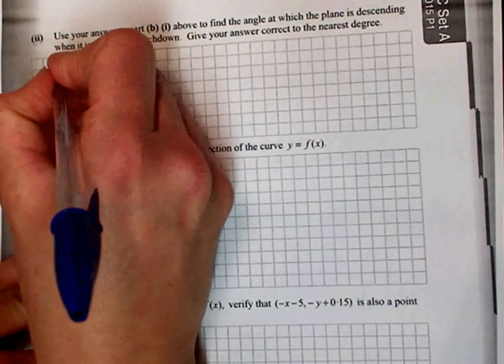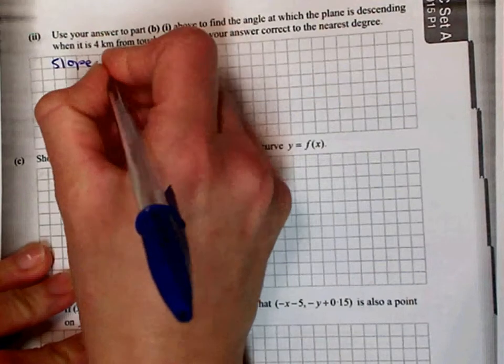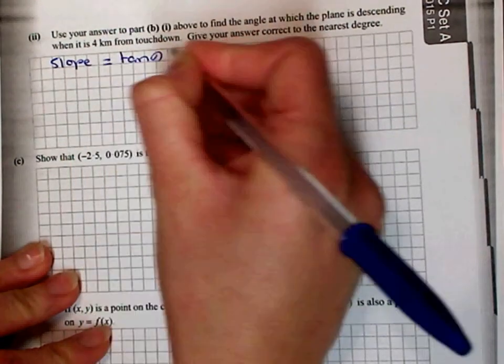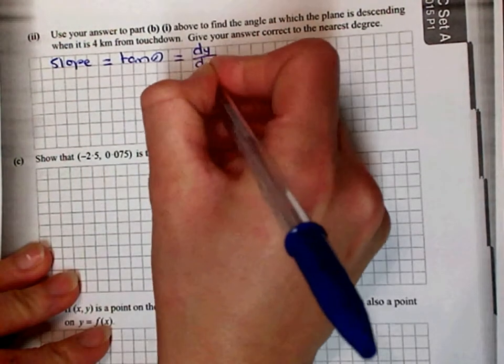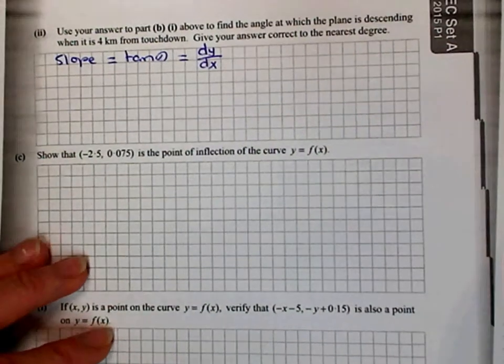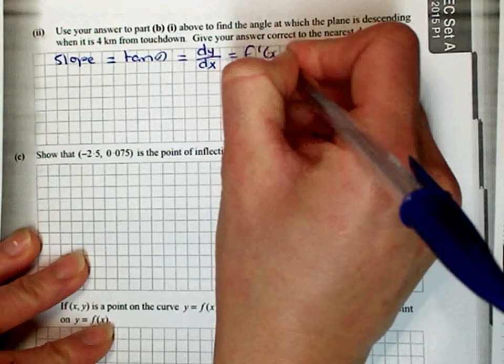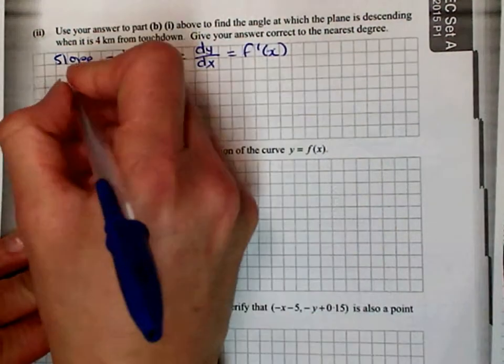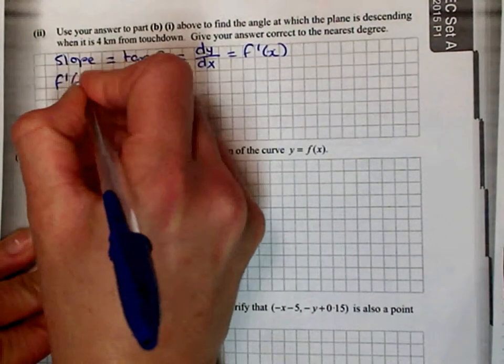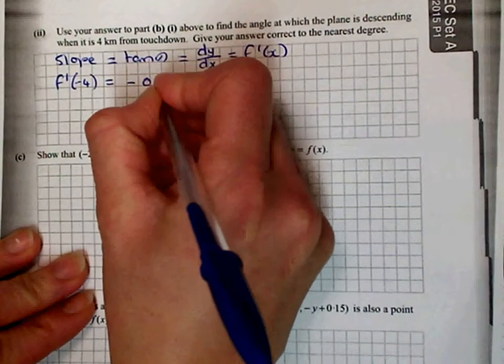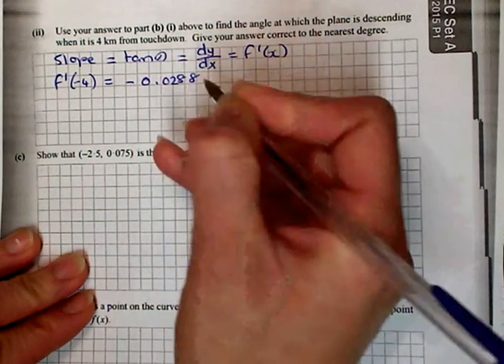So use your answer from part B. We know that the slope is equal to the tan of the angle, and we also know that that's equal to the differential, which we have as f dash of x. And we've already found f dash of minus 4, and we know that to be minus 0.0288.